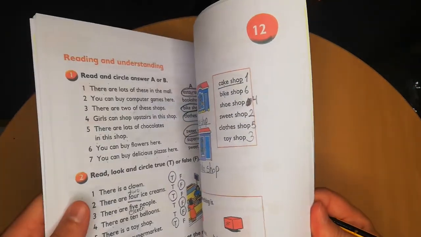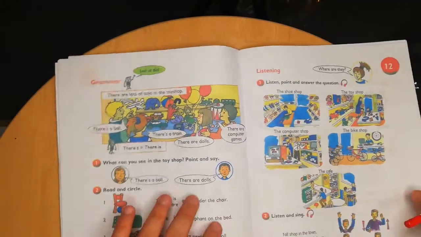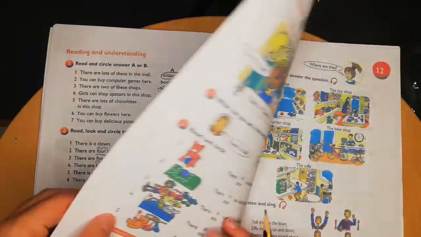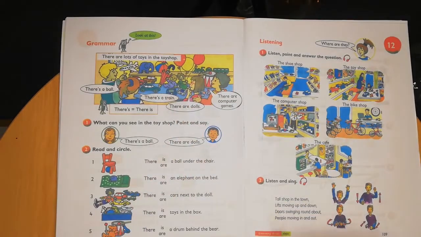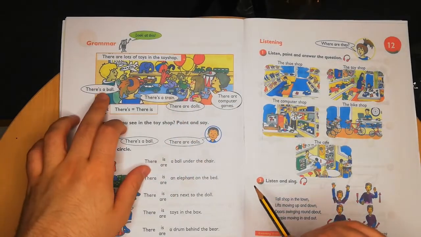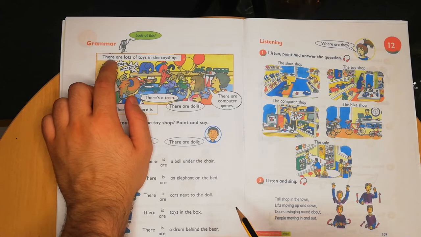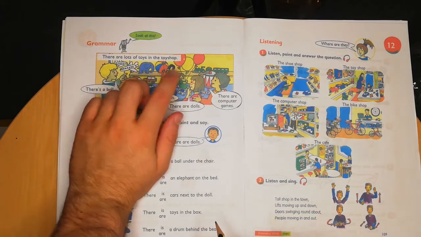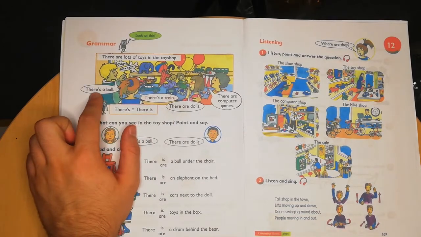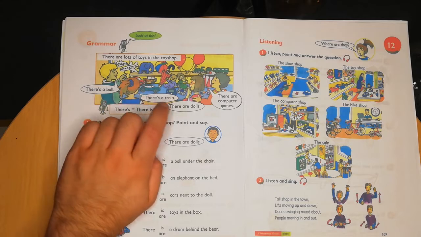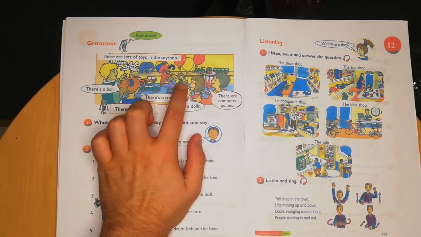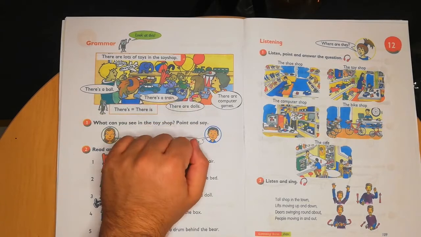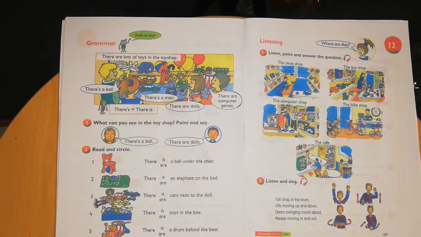Now we can pick up where we left off in Unit 12 in the language book. Okay, let's take a look at page 108. Okay, there is a ball. Well, there are lots of toys in the toy shop. There's a ball. There's a train. Where's the train? Here. There are dolls. There are computer games. Okay.